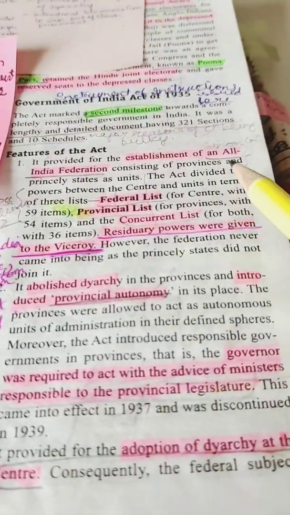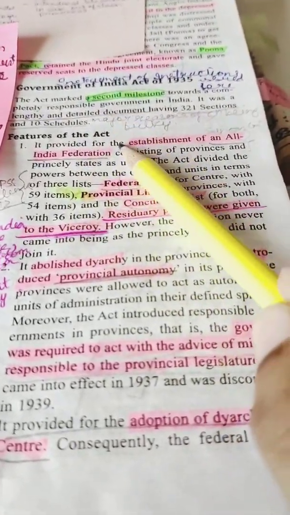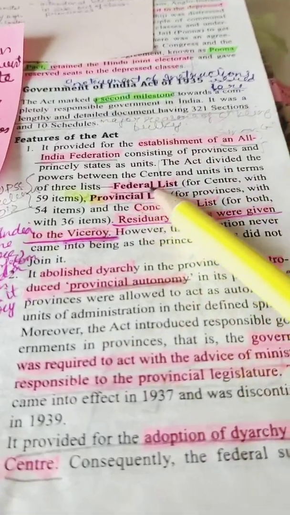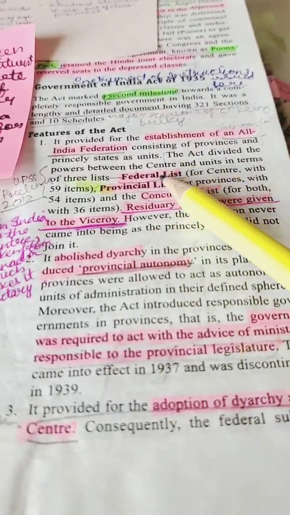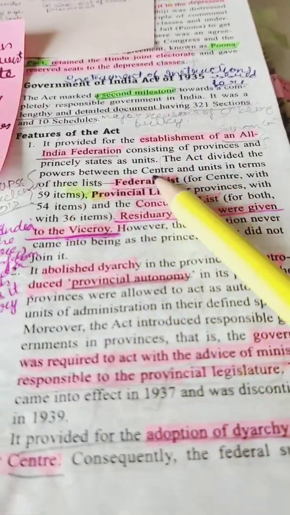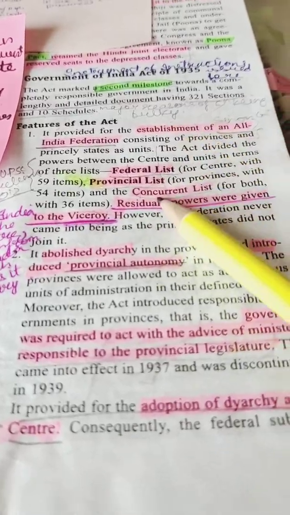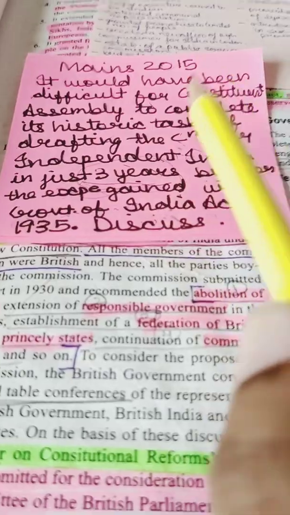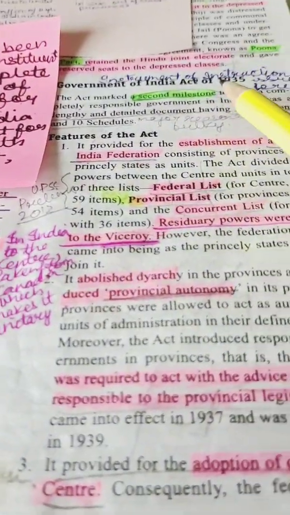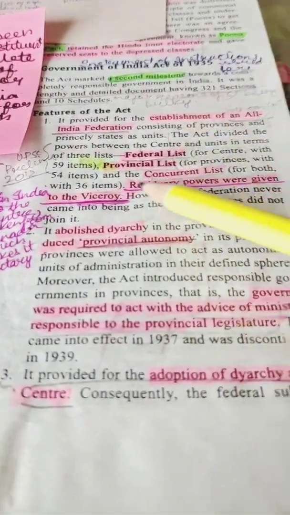First we see the All India Federation. If this has been changed now, we can see that there's a federal list, provincial list, concurrent list. So we can say the idea was from here, and now we have the union list, state list, concurrent list. This is one point which we can say, and the answer will suffice. So what are the things that have been adopted from the Government of India Act 1935? One is this.